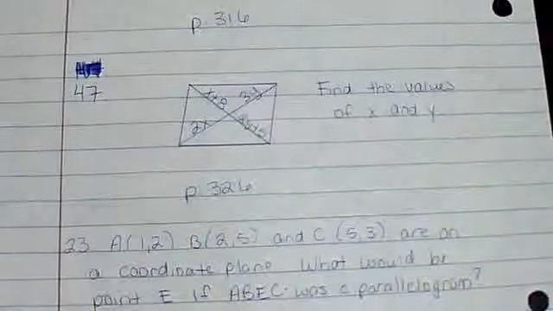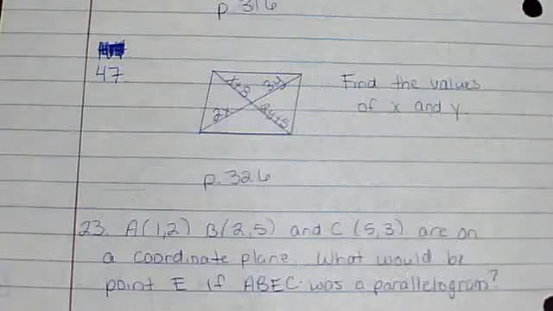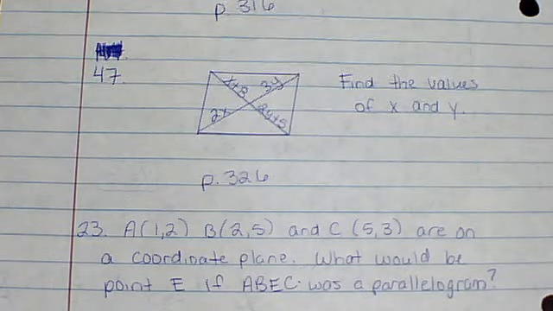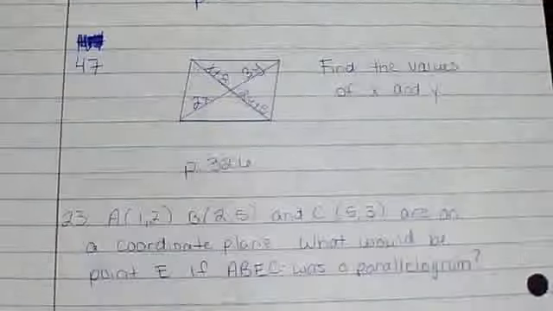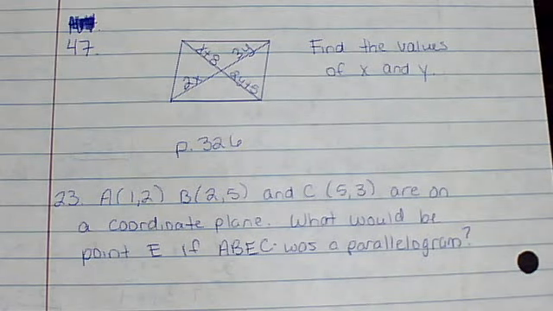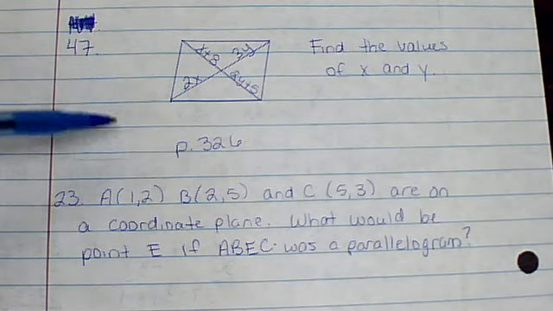Okay, on the back here, I have written down 2 separate problems that are in the book, but I've written them down for you so you don't have to get your book out. But it is on page 316, and it's numbers 47 and 23. Now 47 is a substitution problem just like what we did before.